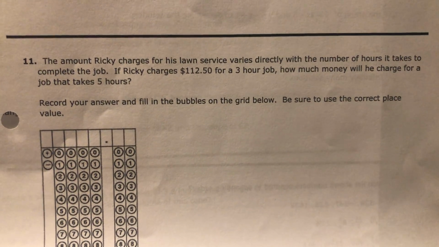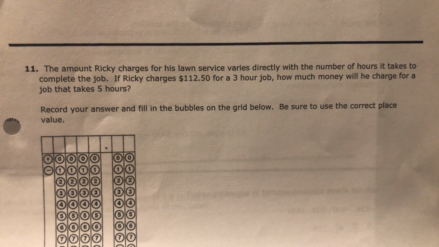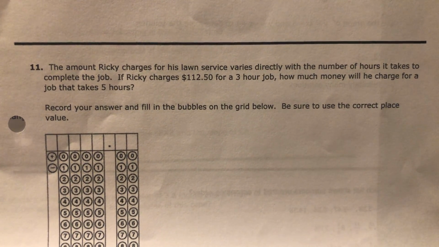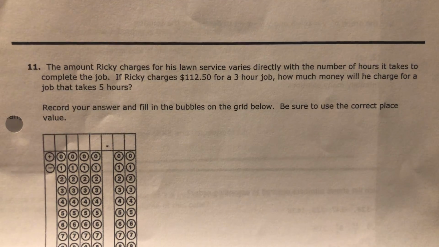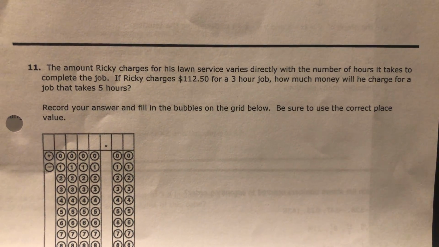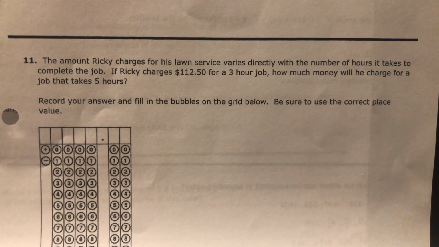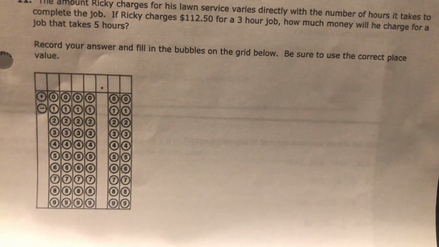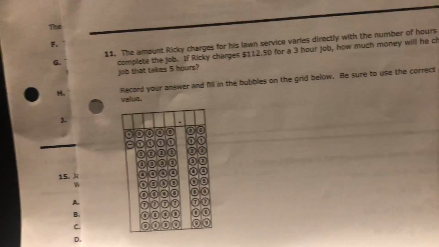Number 11, the amount Ricky charges for his lawn service varies directly with the number of hours it takes to complete the job. If Ricky charges $112.50 for a 3-hour job, how much money will he charge for a job that takes 5 hours? Record your answer and fill in the bubbles on the grid. Be sure to use the correct place.